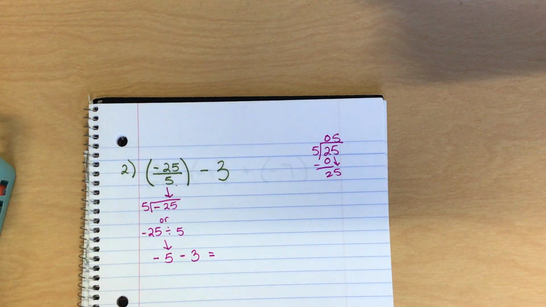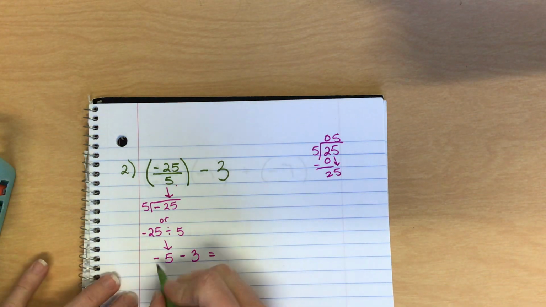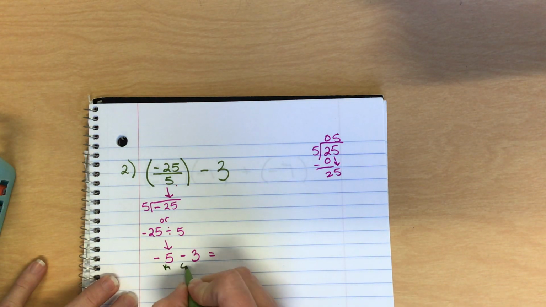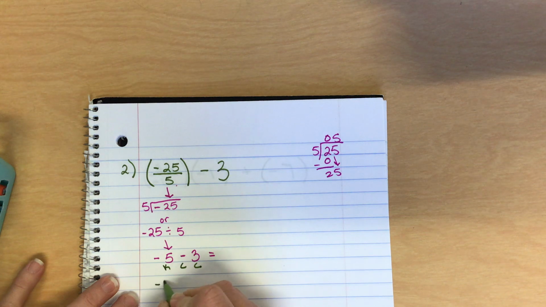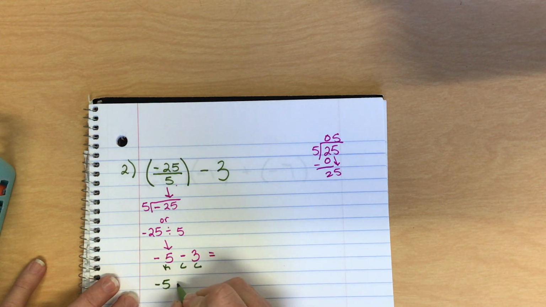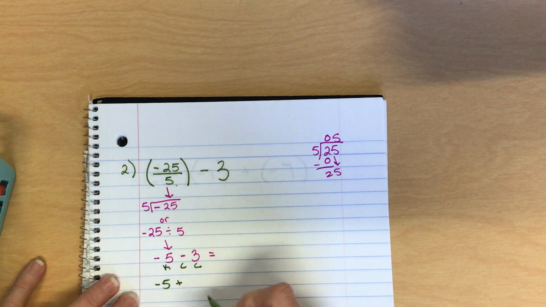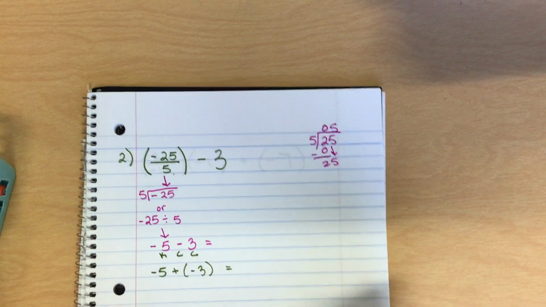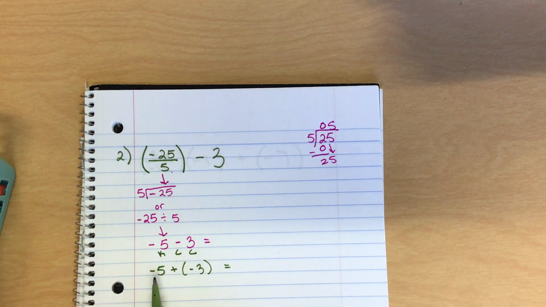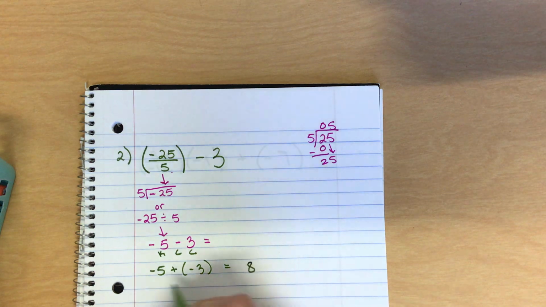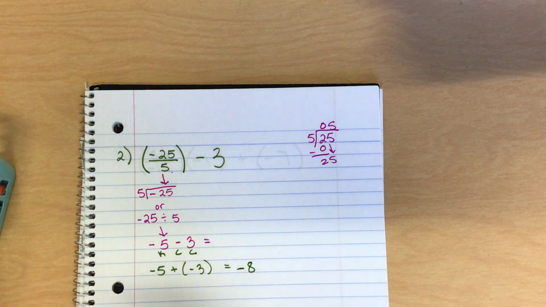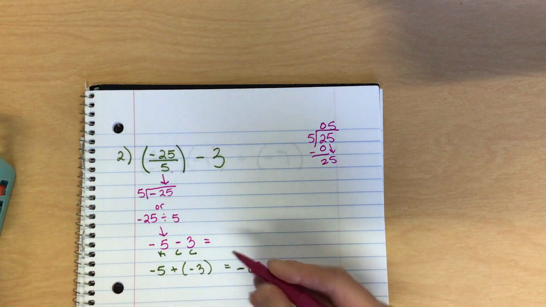We know subtracting is the same as adding the opposite. So we're going to keep, change. So this is negative 5. Subtraction changes to addition. The opposite of positive 3 is negative 3. Okay, same sign, add and keep the sign. Both negative, so 5 plus 3 gives us 8. Keep the sign because they're both negative, and we get a negative 8.